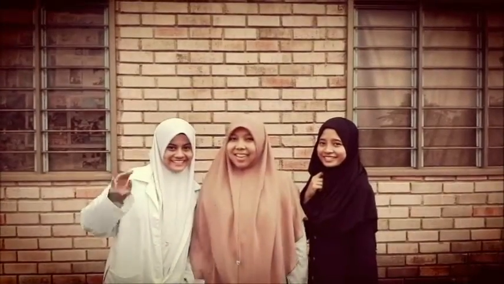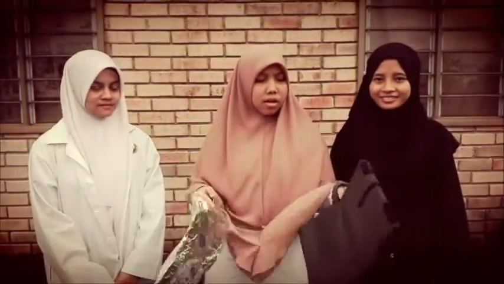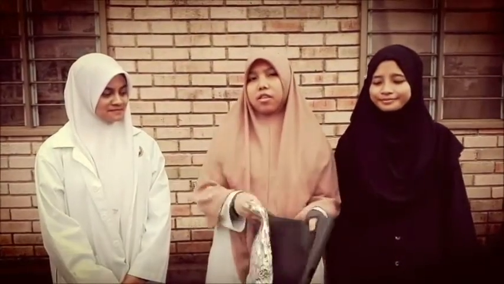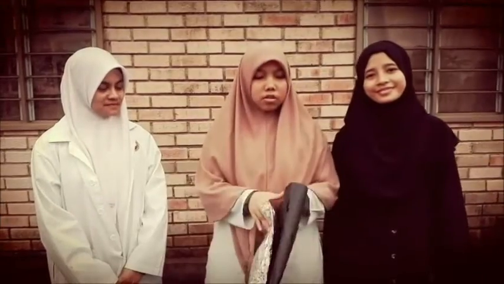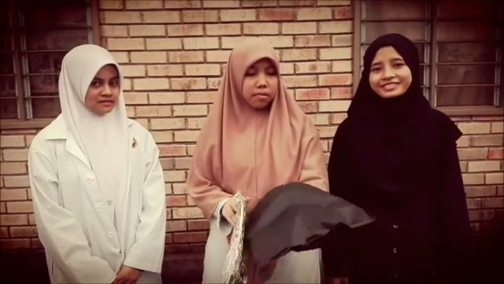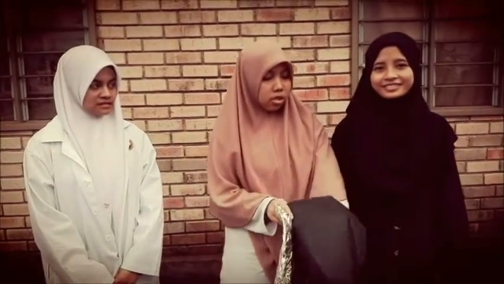Assalamualaikum. Hi everyone. Today we are going to investigate the heat transfer by radiation. So currently we are using two colors, which are black and white. These are the two colors. I've got two materials here, which are the black paper and the shiny aluminium foil. So I'm going to cover them up with the black paper first.